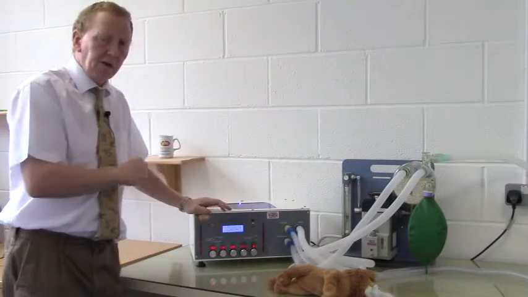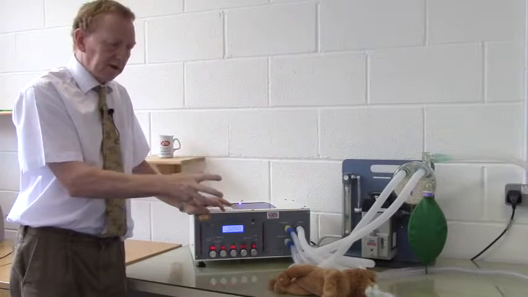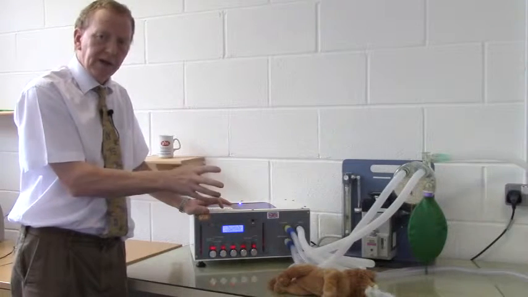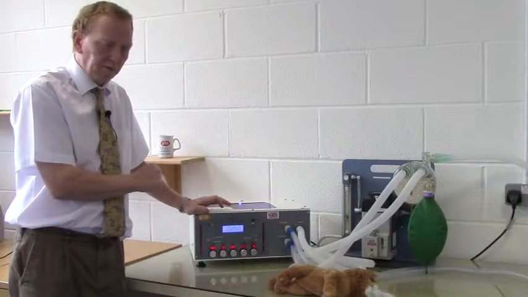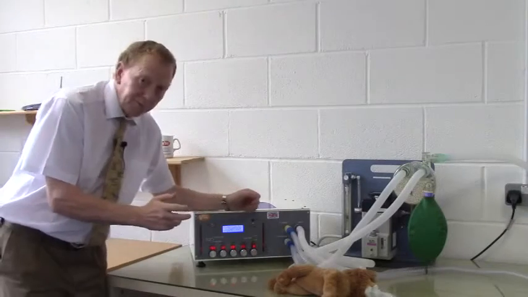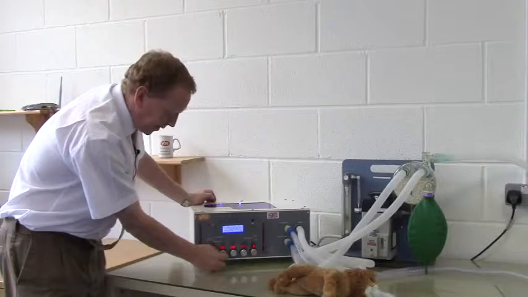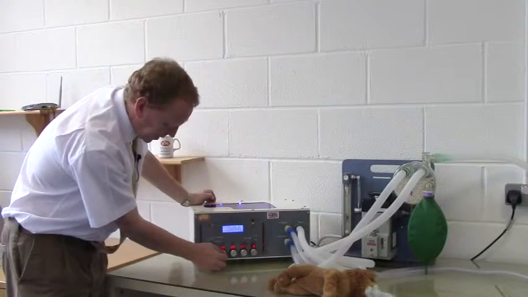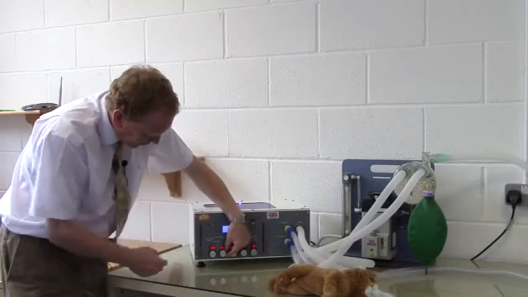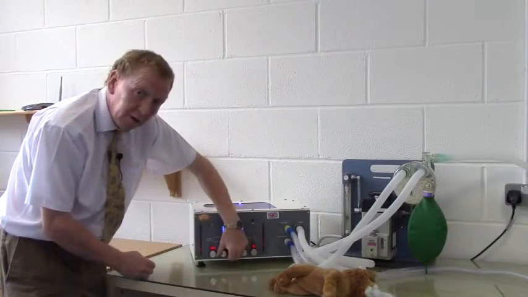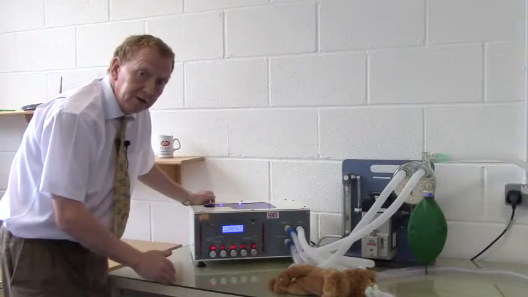So in the previous demonstration of volume cycling, we gave 150 mils to Leo and he got a maximum inspiratory pressure, or peak inspiratory pressure at the end of inspiration, of 12 centimeters of water pressure. To set up for pressure cycling mode, we're going to turn the inspiratory knob completely around, as far clockwise as it will go, until it says PL, indicating pressure cycling mode. You notice when we do that the volume knob goes from a volume to a flow, because in pressure cycling mode we're going to deliver a fixed flow until we reach a set pressure.